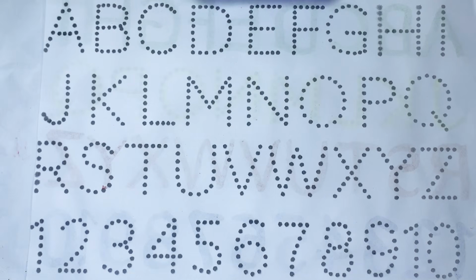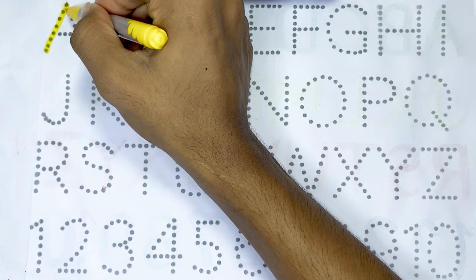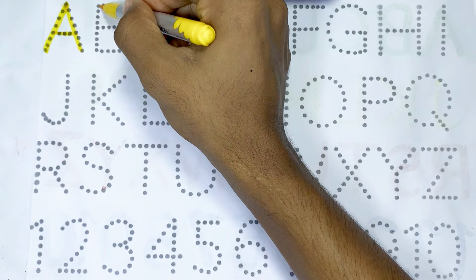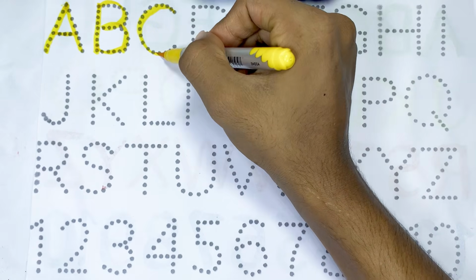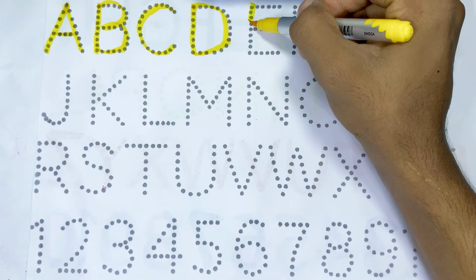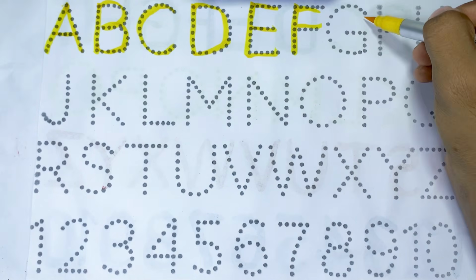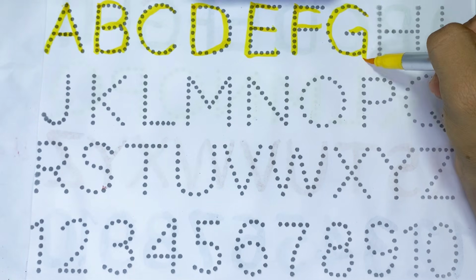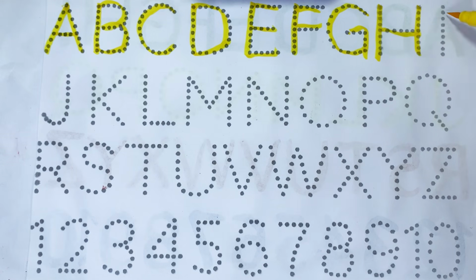So kids, now you draw alphabets. And first you draw A. A for apple. B for ball. C for cat. D for dog. E for elephant. F for fish. G for God. H for helicopter. I for ice cream.